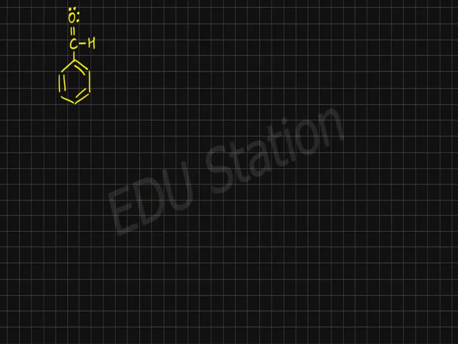Instead of giving lone pair of electrons to the ring, it tends to withdraw electrons from the ring. So, this carbon pulls the electron over here and this oxygen pulls the electrons like this. This is opposite to what you studied in phenol. This is minus R effect, withdrawing electrons from the ring.